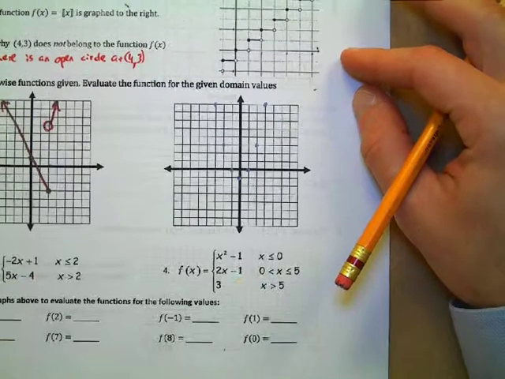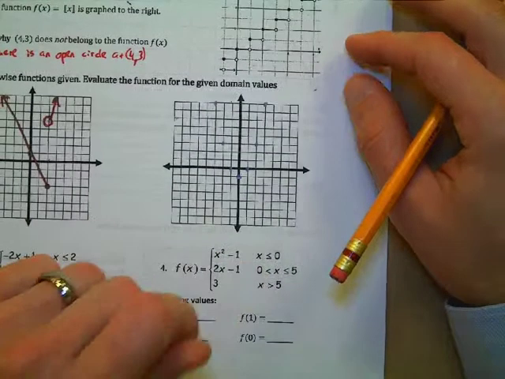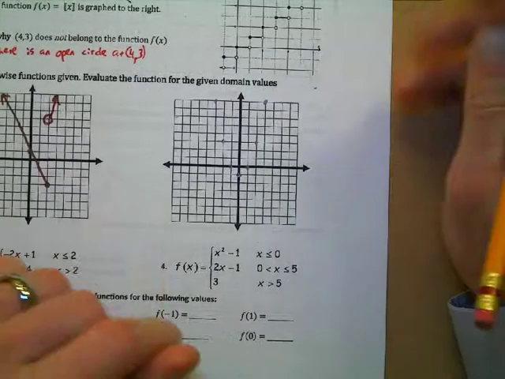Okay, what question? Yeah, go ahead. So can you do that with the other ones technically? The other ones? Yeah, you can. Negative 2x plus 1. If you wanted to, yeah, but it's a line. Lines are really easy to graph, right?